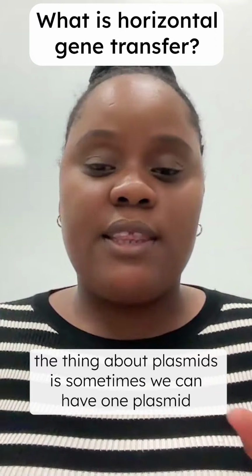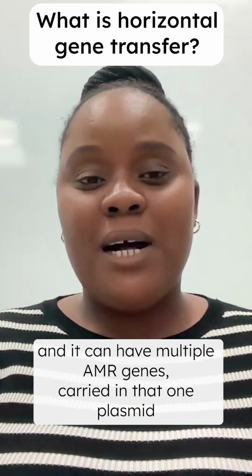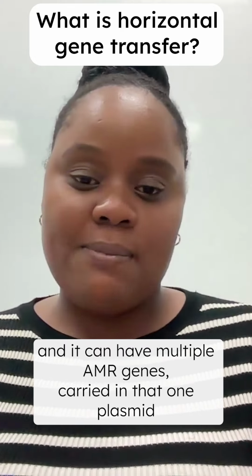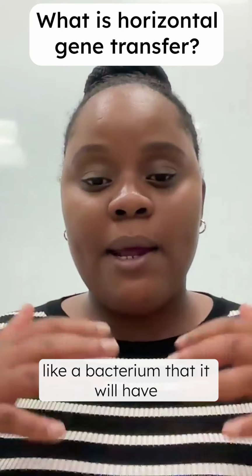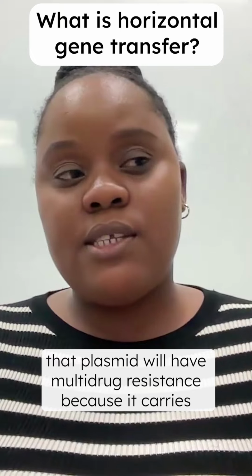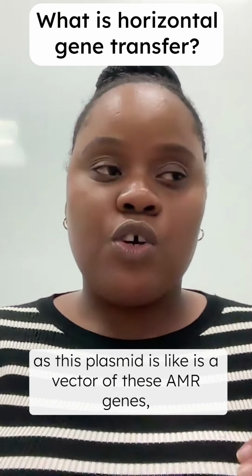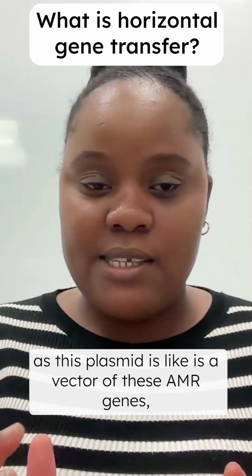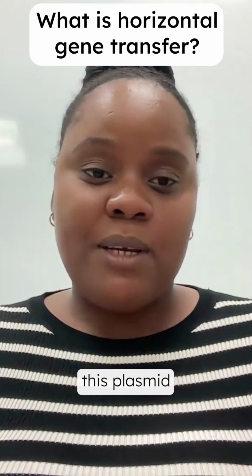bacteria. So the thing about plasmids is sometimes we can have one plasmid and then it can have multiple AMR genes carried in that one plasmid. So this is what we call multi-drug resistance. Like a bacterium that will have that plasmid will have multi-drug resistance because it carries a plasmid that has multiple antimicrobial resistance genes.